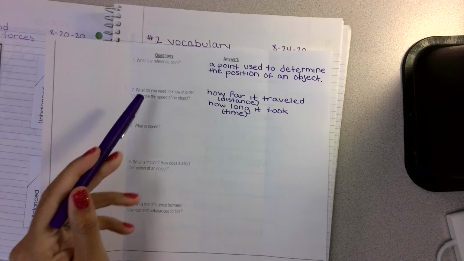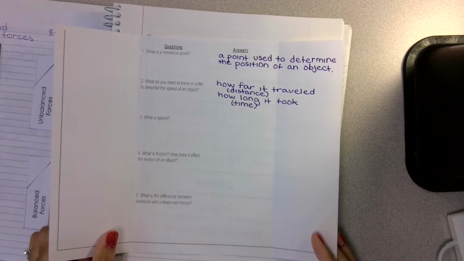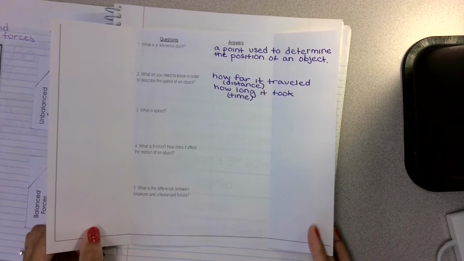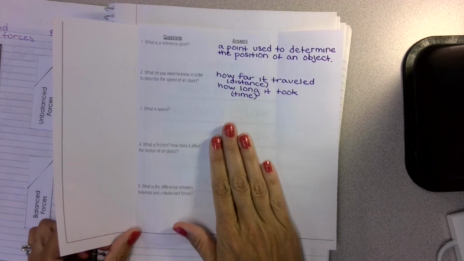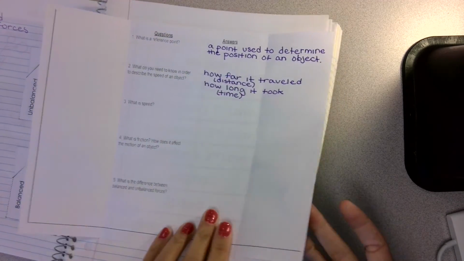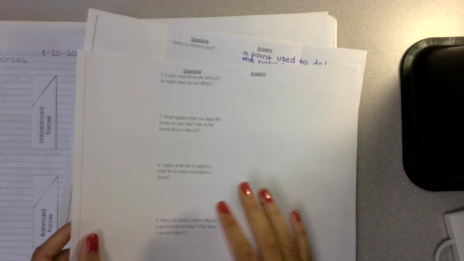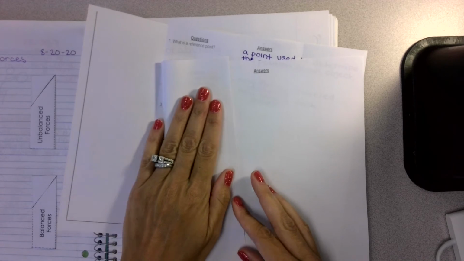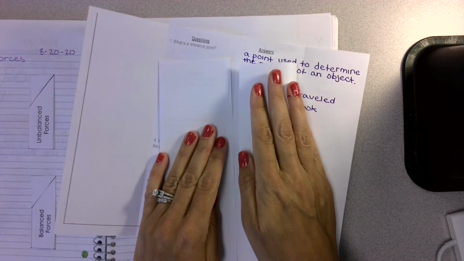Now, I got these questions because I looked at your unit test and I said, okay, well, what information are they going to have to know in order to complete this test? And I made questions out of it. So right now, you're just going to answer these questions in this, and then tomorrow we'll talk about your answers. Don't forget you have this page and this page. So this one also, you're going to fold it, just like the other one.